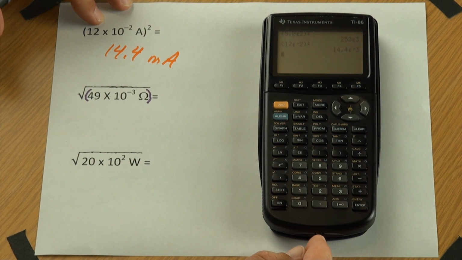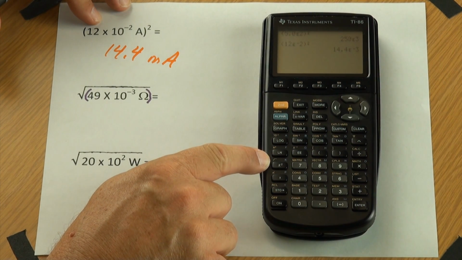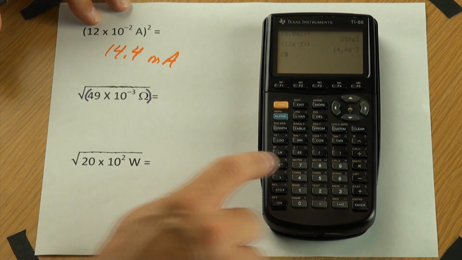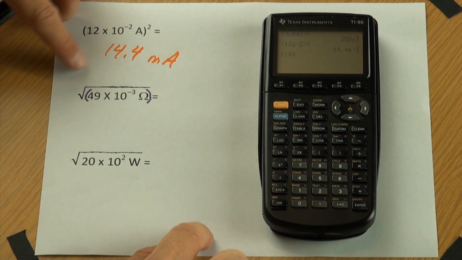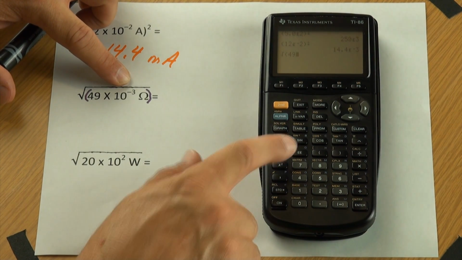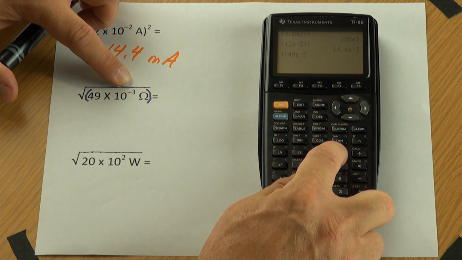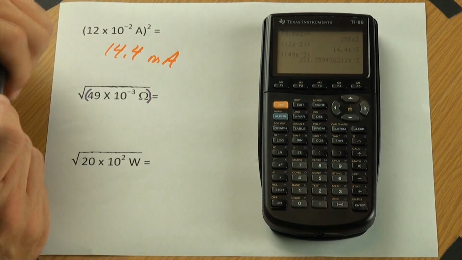We will start with the square root symbol. Here it is, and it's in yellow, so I've got to hit my shift key. So I'm going to take the square root of parentheses, 49 times 10 to the negative 3rd means EE to the negative 3, and then close my parentheses, remembering that the result is going to be in ohms.